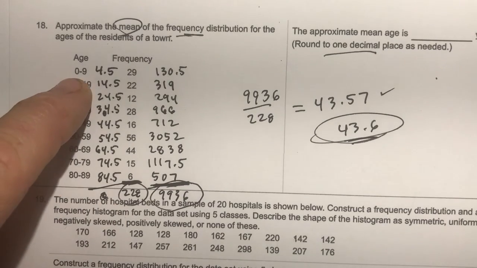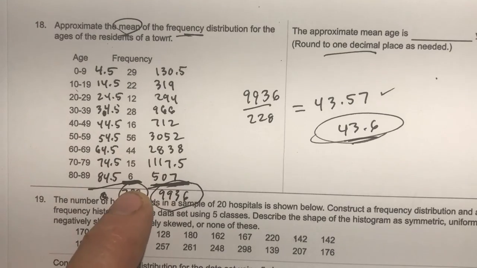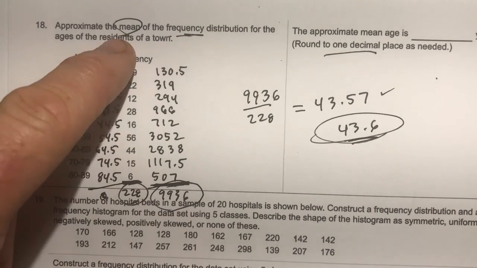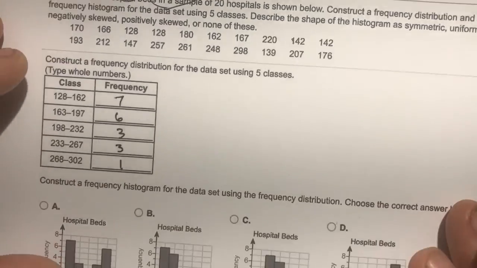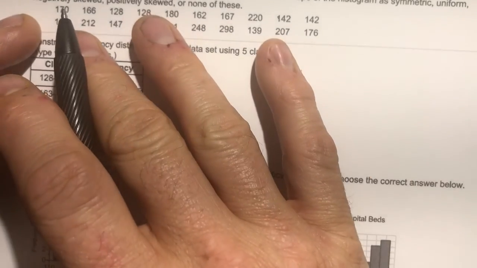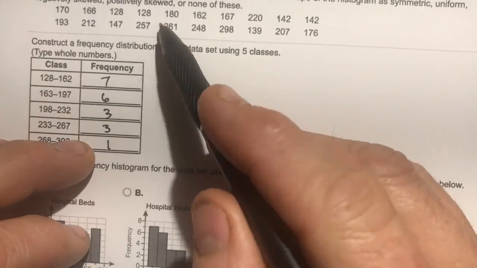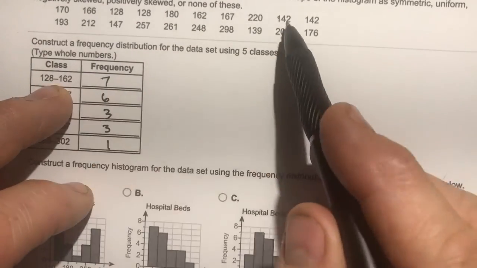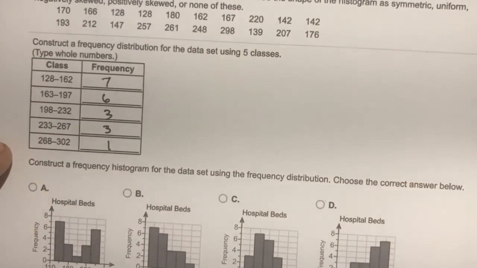So you find your midpoints, take your frequency and multiply those, and then add all these up, add up your total frequency, and divide them. Okay, here's another one. We got some data here, and we put them in our classes, so we got our frequency, so I went ahead and counted those up. There were 7 of these, there's 6 of those, and so on. And these are the numbers of the frequency.